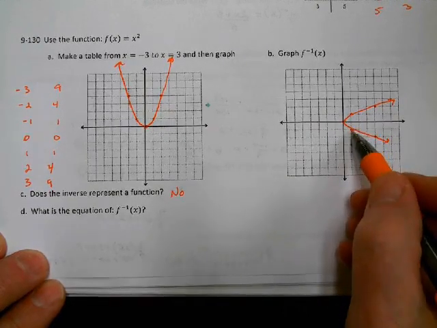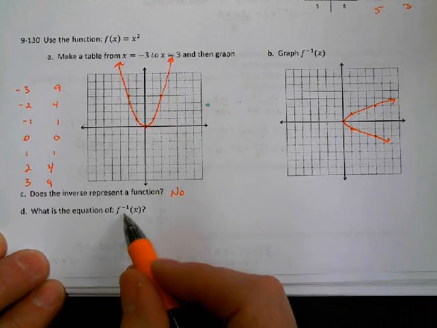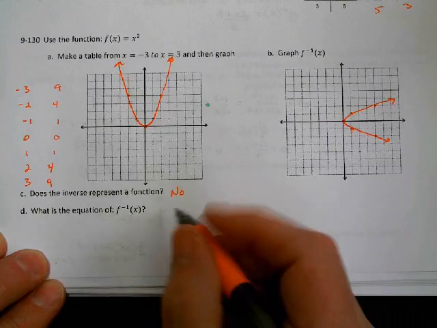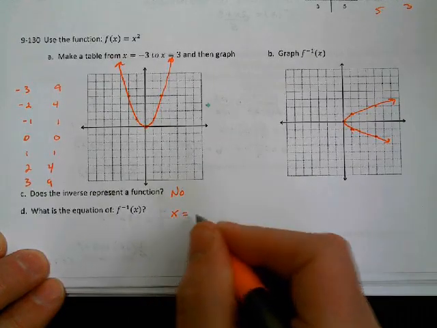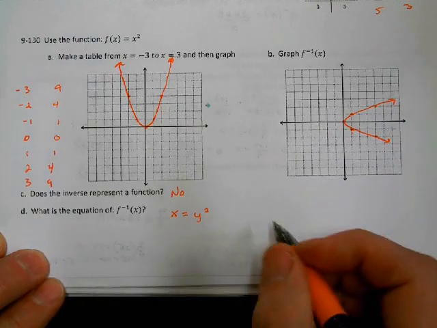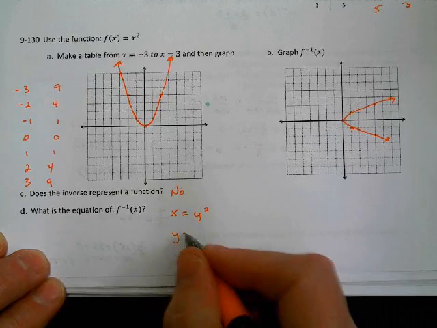What's the equation of the inverse function? Well, if we switch this around, we'd get x equals y to the second. So to undo squaring, we square root. So y would be the square root of x. There we go. We've got inverses.